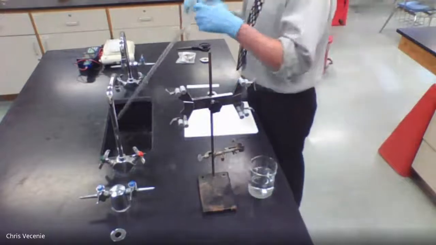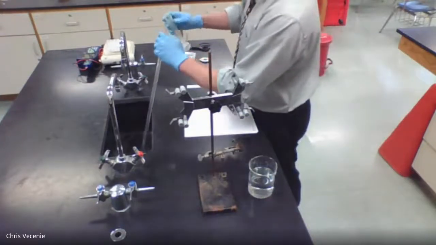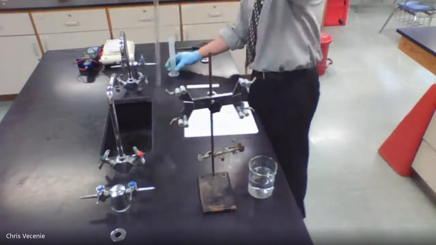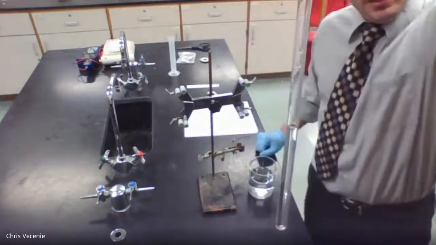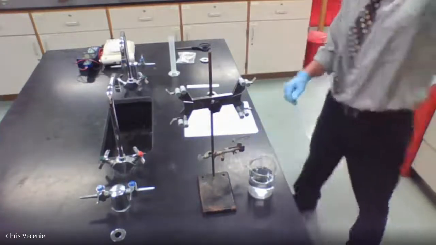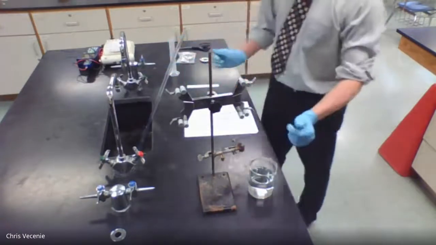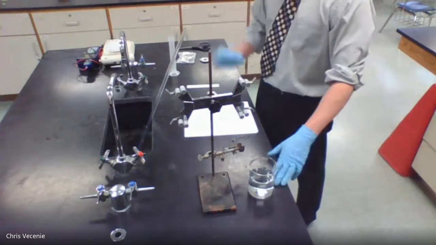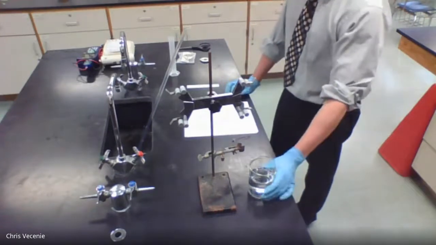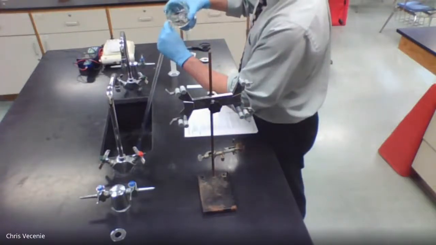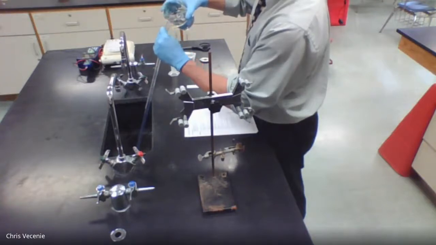So I'm going to take this guy, put him down in the sink, and pour him. And right now, what I have is 15 milliliters of acid down there. And I don't want it to get to my magnesium ribbon right away. So I'm going to take some of the water from my beaker and fill this guy up the rest of the way with water. And it's okay if it overflows a little bit.